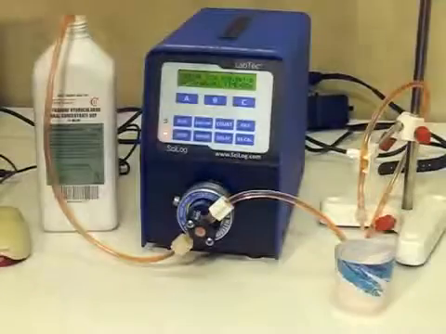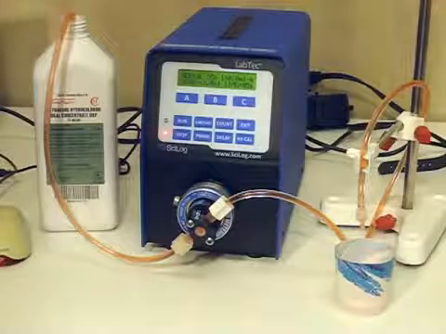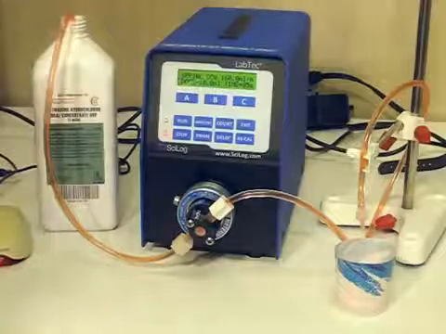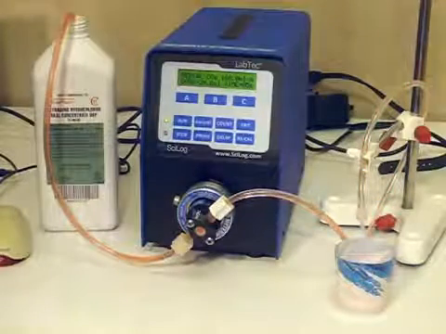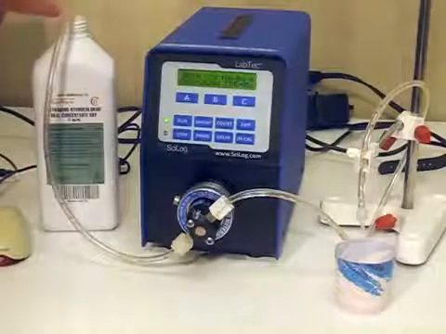At the end of the day, you can recover the methadone that's left in your tubing by hitting the flush command in your software program. You can see how it sucks it back into the methadone bottle.